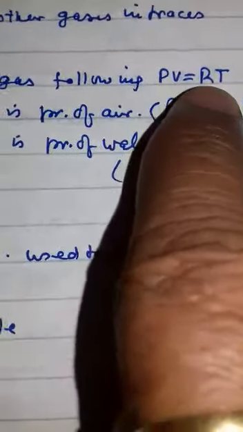Now we treat the air as an ideal gas following PV equals RT. The air is treated like an ideal gas, and an ideal gas always follows the PV equals RT equation. So the total pressure of the air, shown by PT, is equal to PA plus PW. PA is the partial pressure of dry air and PW is the partial pressure of water vapor. So moist air contains two parts.